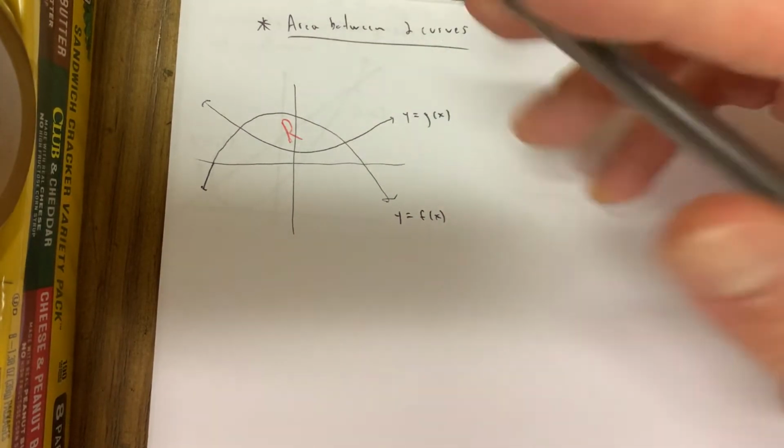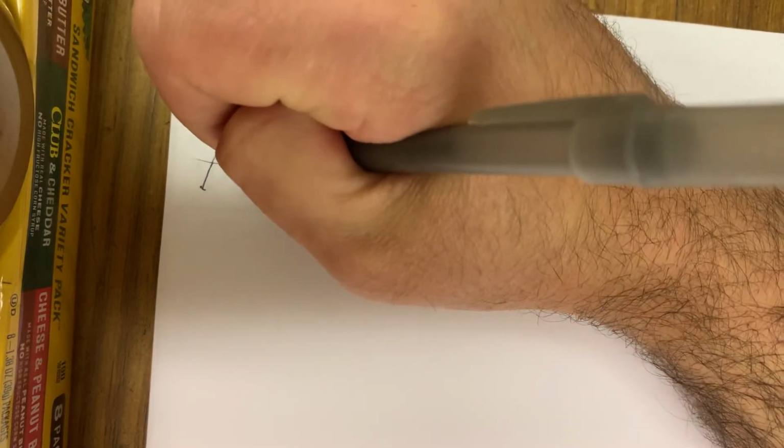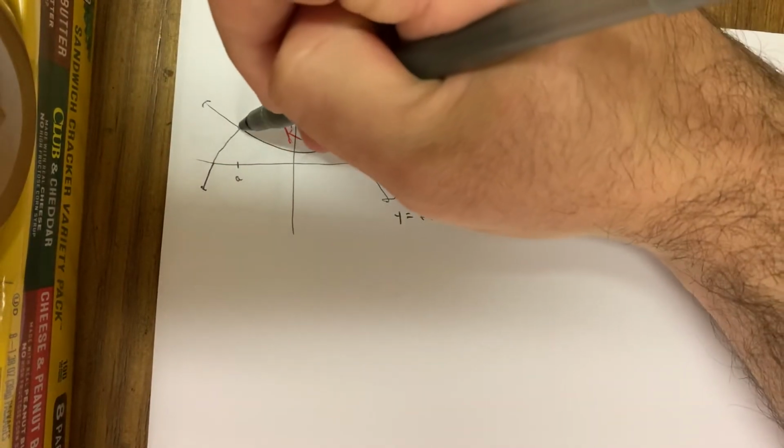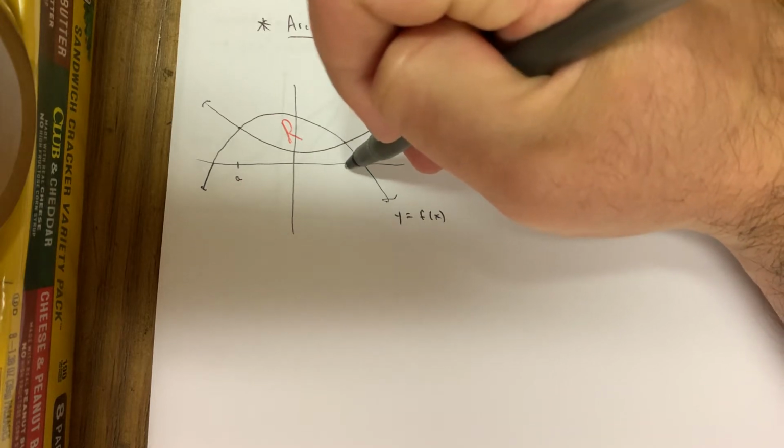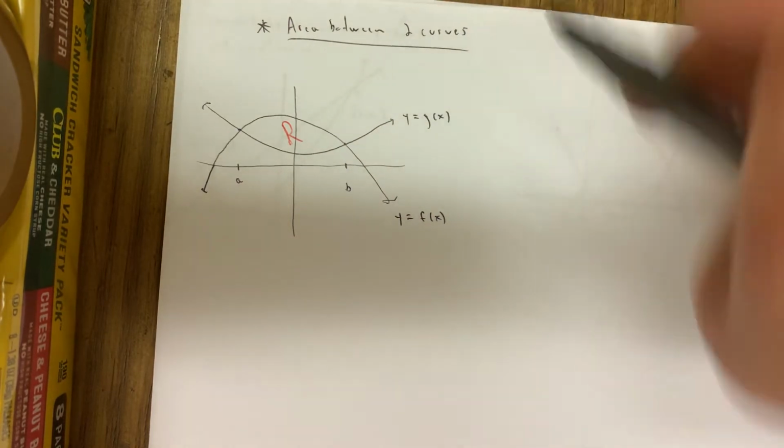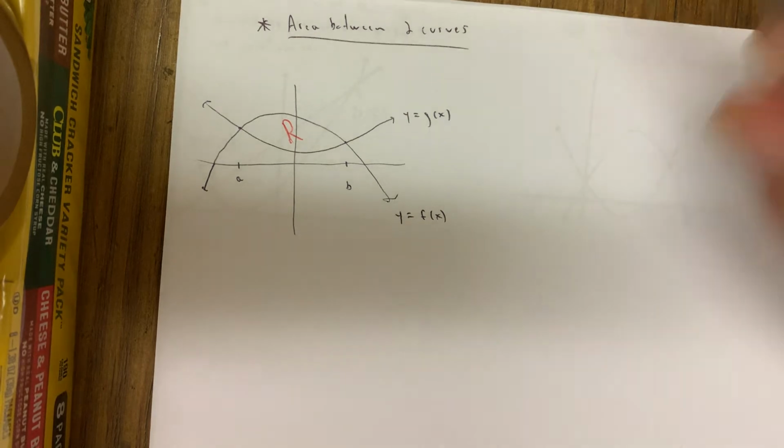And you can see this region right here starts at an x value. I'll say it's an x value of a. That's the leftmost x value of the region. And you can see the rightmost x value of the region is this guy right here. We'll call him b.